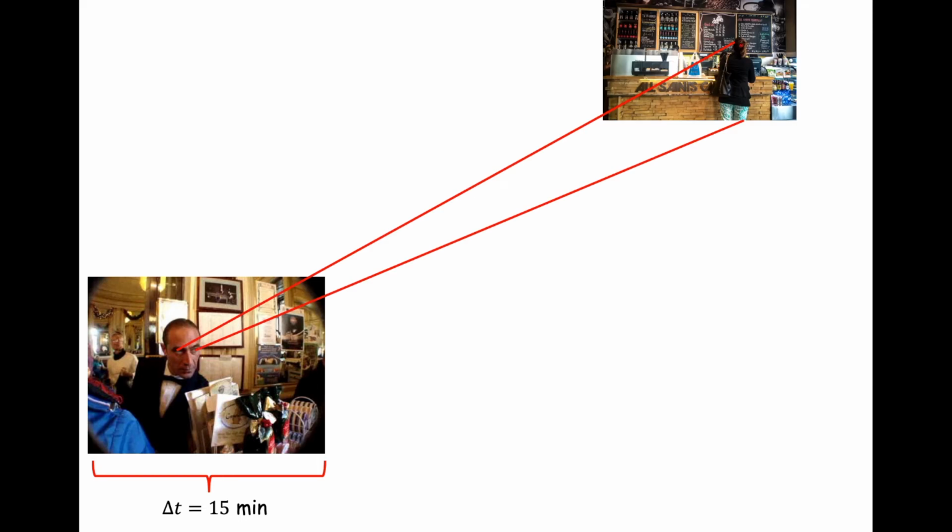So here's our hero, Mr. Bond, and like any small business owner, he does everything in his coffee shop. He makes the coffee, he busses the tables, he's everywhere. But using his special spy skills, nothing escapes his attention. Someone comes in during some period of time, delta T, 15 minutes, and he sees a customer at the front counter. There's one person who's arrived. He makes a mental note.